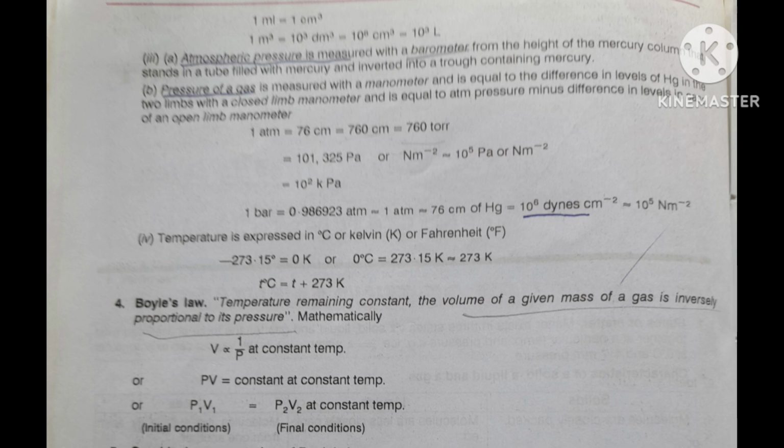Now another relation, atmospheric pressure. Actually, this concept you should know, and you should also remember the name of the instrument. It is an important point of this chapter.